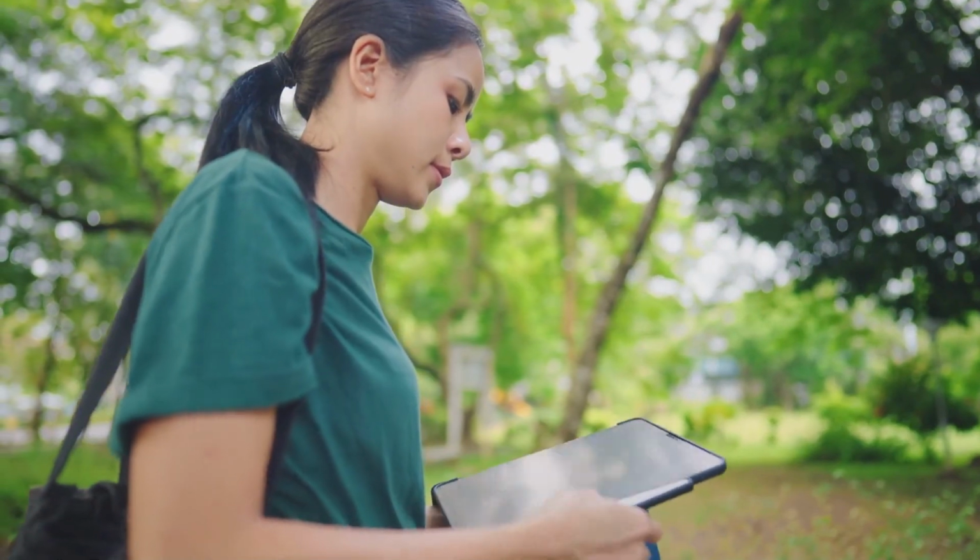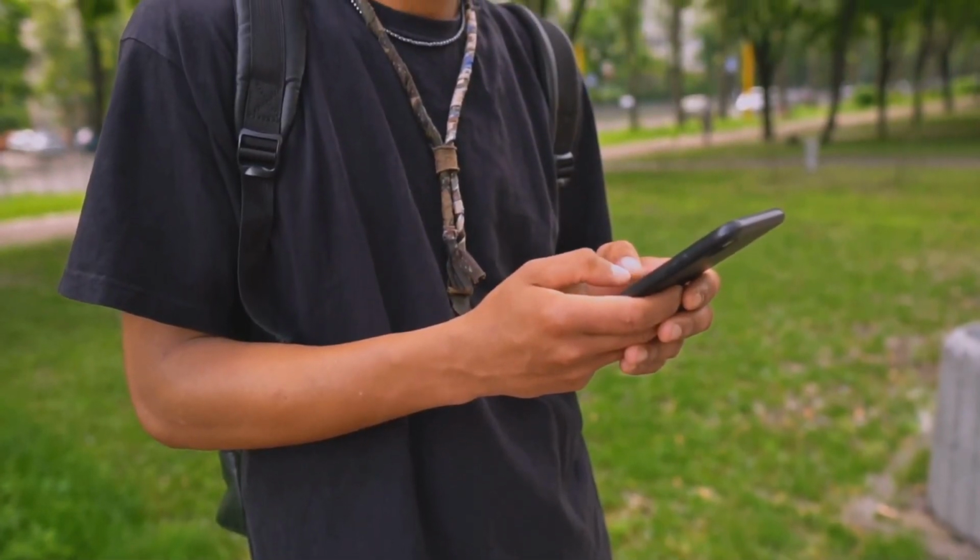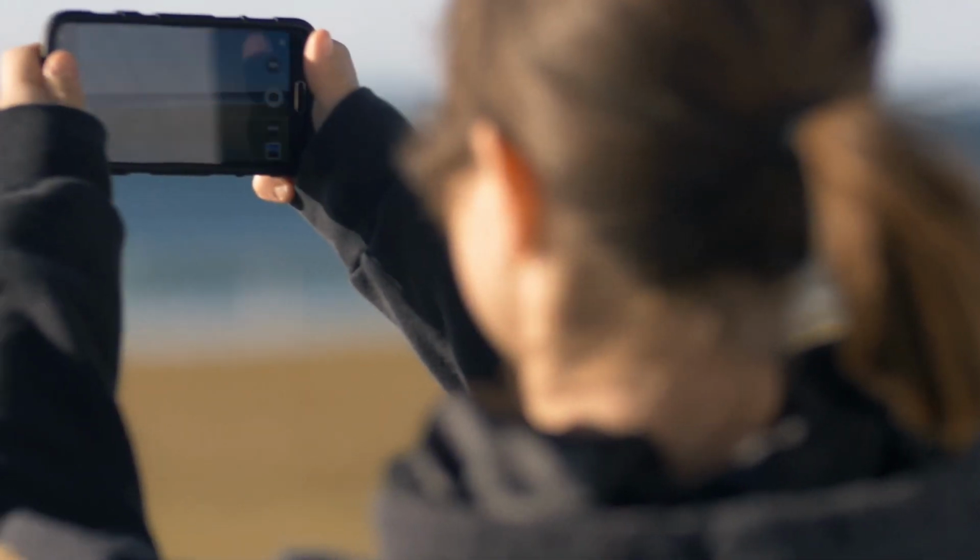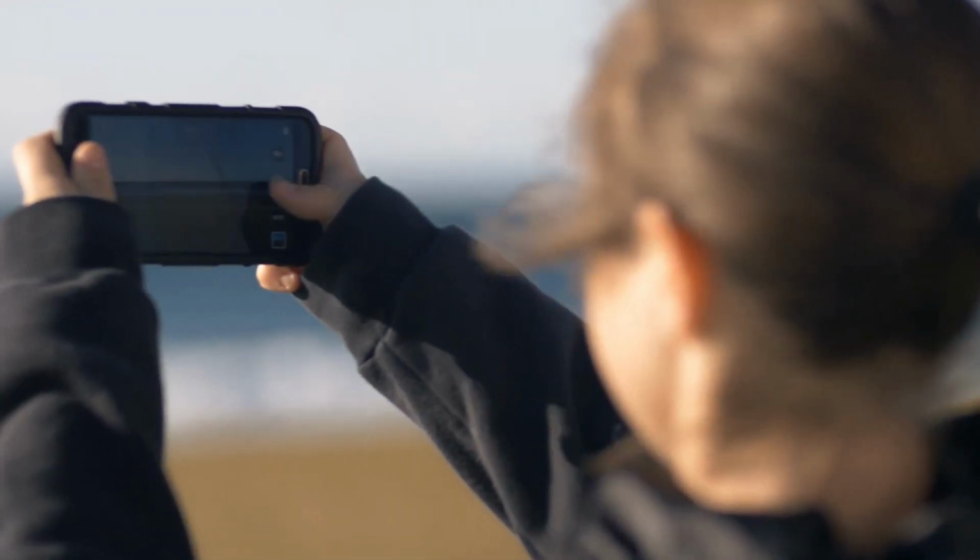We can pinch to zoom in on photos, swipe through our favorite social media feeds, and even sign our names with our fingers. Think about using your smartphone. You don't need a complicated manual to figure out how to take a picture or send a text message. Touch screens have made these actions so intuitive that even toddlers can master them, sometimes to our dismay.